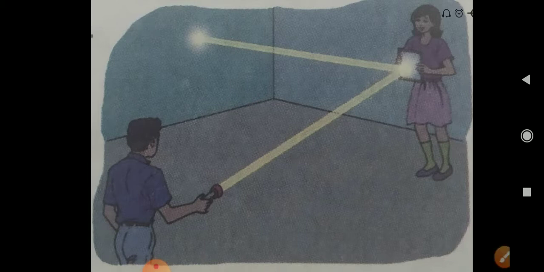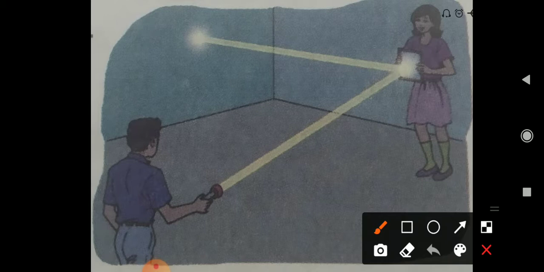Now, see, with the help of this diagram, I want to show you what happens when a beam of light strikes a highly polished surface like a mirror. This is a mirror. This girl is holding a mirror, and this boy is shining the torchlight. Now see the image of the mirror here, right? Then you will see that the light beam behaves like a ball. It bounces off the surface of the plane mirror and goes away in a different direction. You can see the direction.